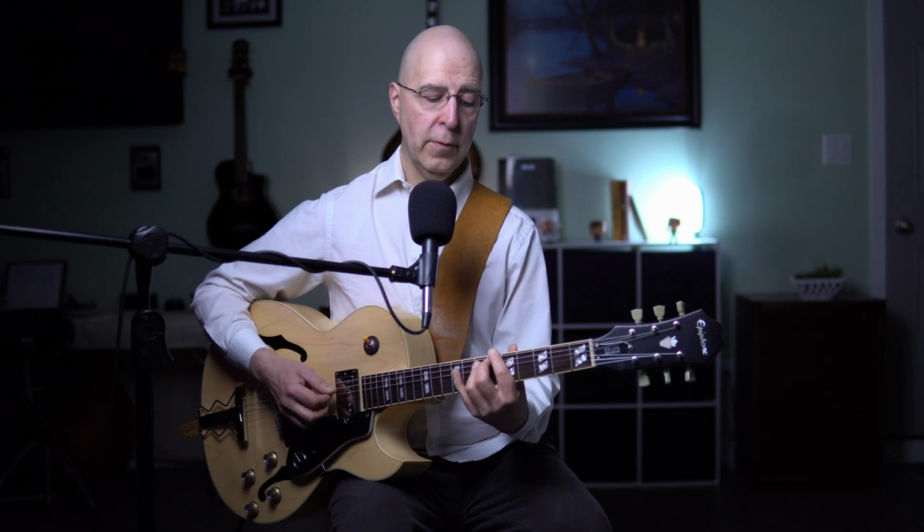Okay, here's a slightly more complicated but potentially more efficient way to play this scale. We're going to play it in 3 positions on the guitar, the 1st, 5th, and 9th positions, so that it will look like this. Shifting to 5th position, and then shifting to 9th position. Shifting from 9th position back to 5th position, and then back to 1st position.